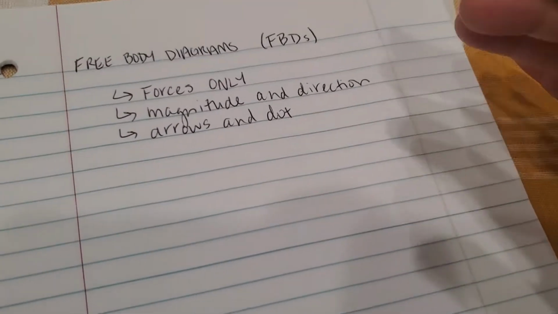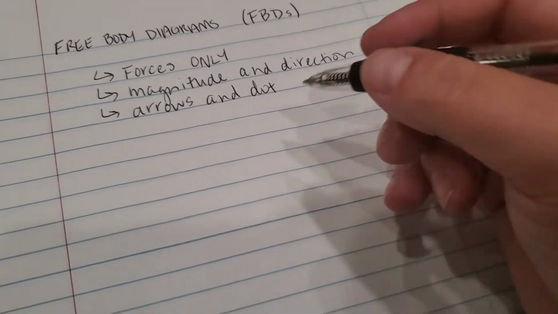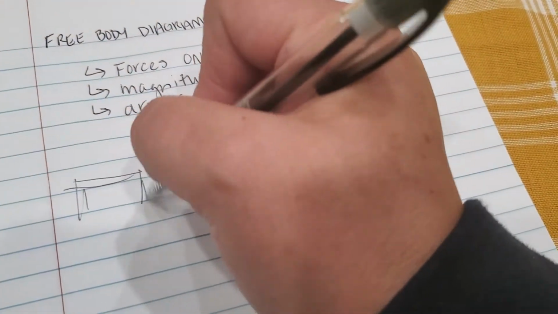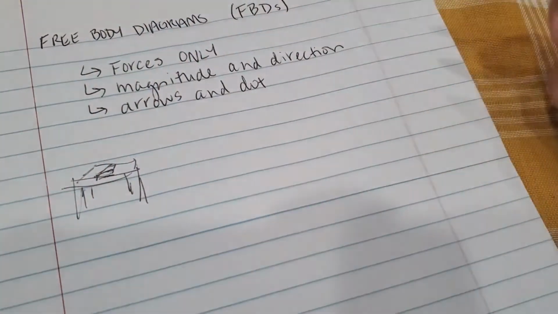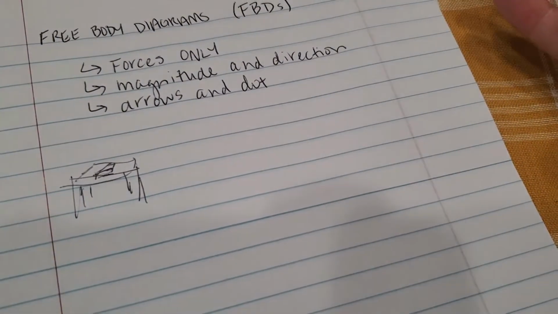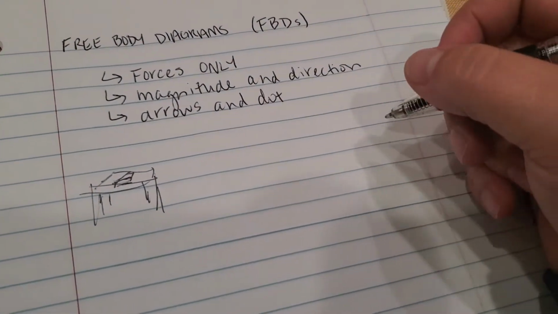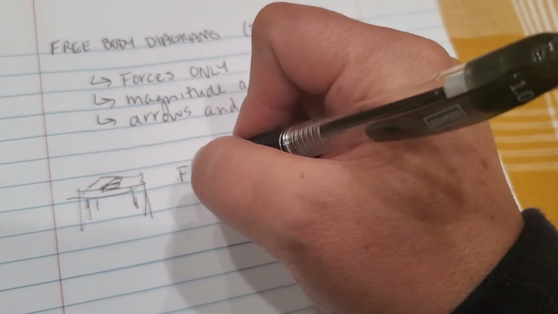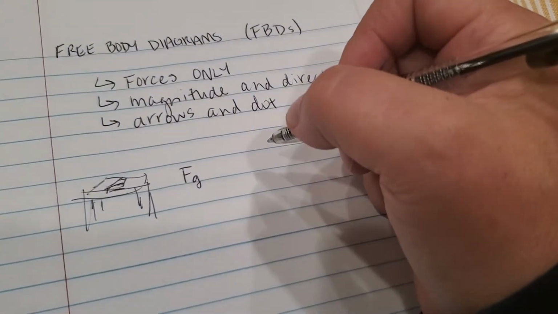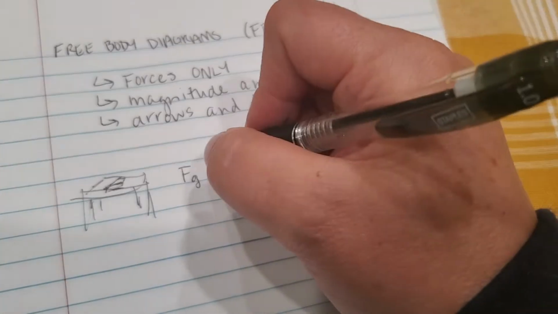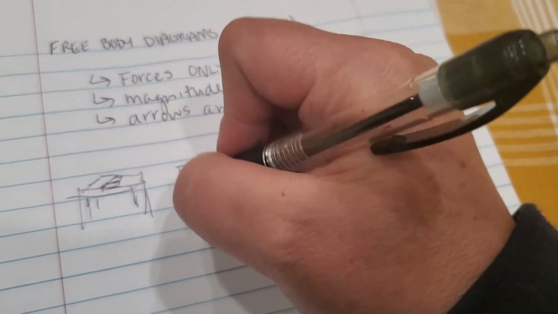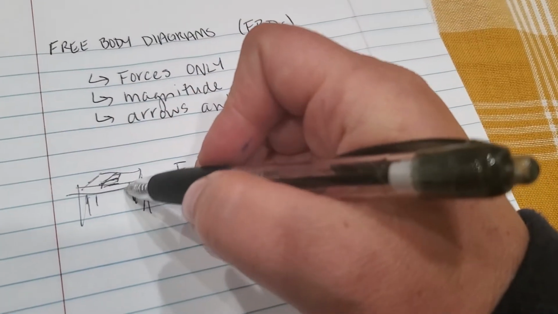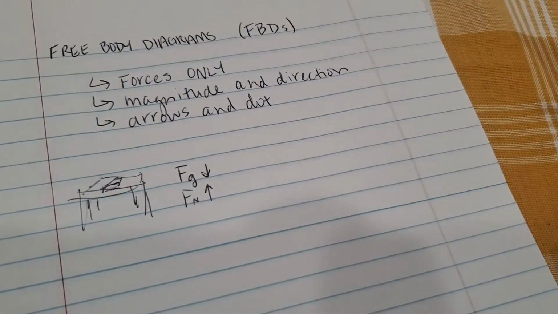All right, so imagine a book sitting on a table, right? We've got a picture here, a book sitting on the table, and we want to draw a free body diagram of the book on the table. So let's list the forces that are acting on the book. We've got force due to gravity, and that goes down, right? And we've got the normal force of the table pushing upward.